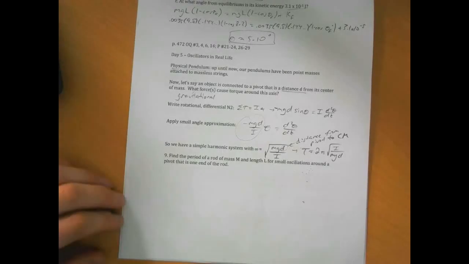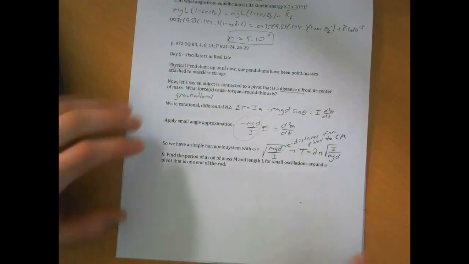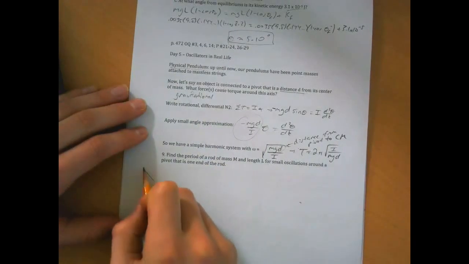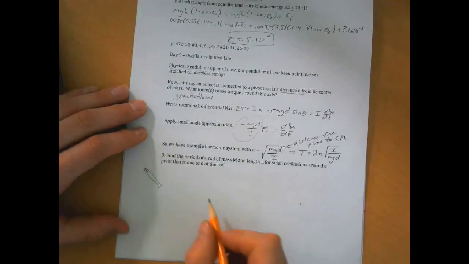So if I wanted to find the period of a uniform rod of mass m and length L for small oscillations around a pivot at one end of the rod, we've got our rod. This is our pivot.